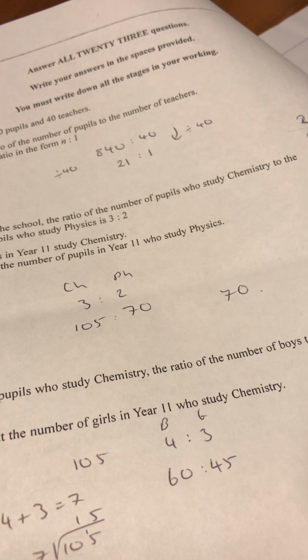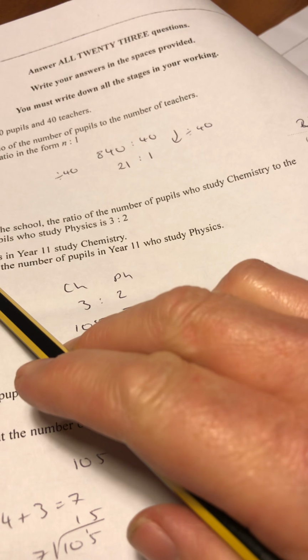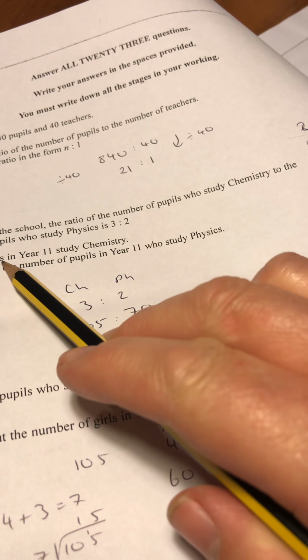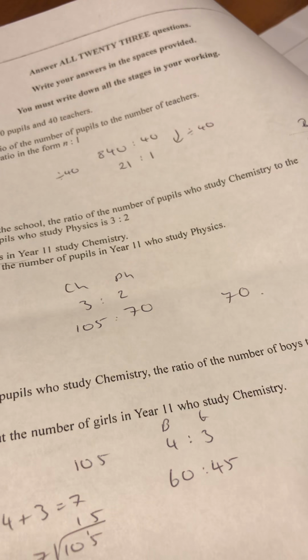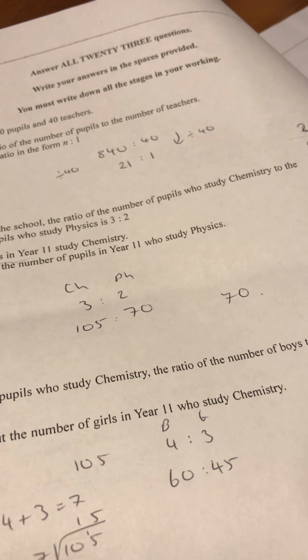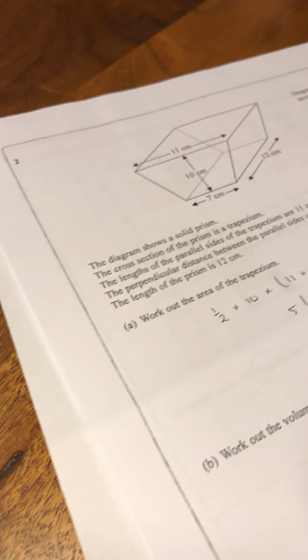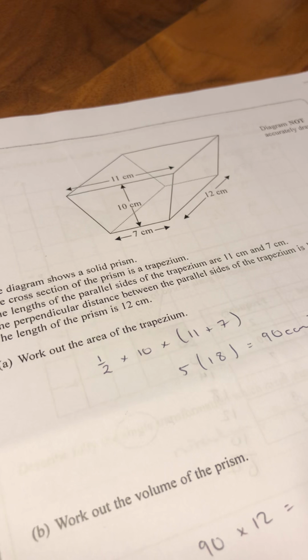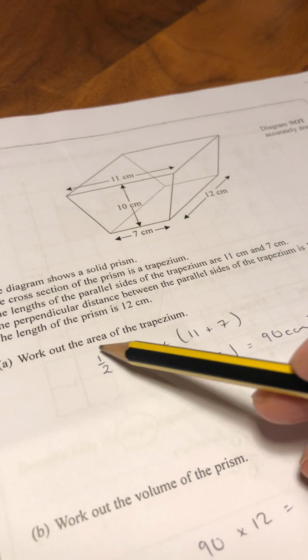Okay, here are comments on your past paper Friday. The first question was mostly fine. Some of you didn't read this bit in part B, that 105 pupils study chemistry. You're not sharing the 105 out. But again, mostly fine. Question 2, you need to remind yourself how to find the area of a trapezium.